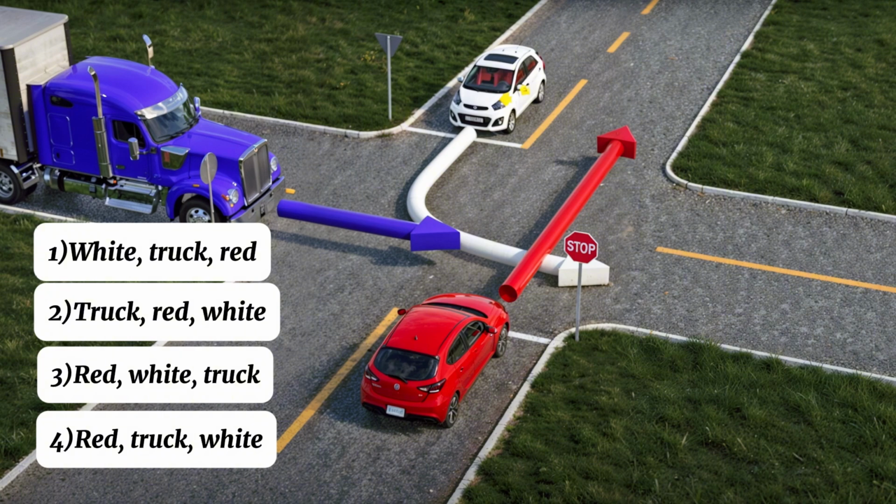The main thing to remember when dealing with intersections controlled by stop signs is that if 2 vehicles approach the intersection at the same time, the vehicle on the right has the right-of-way. This means that the white vehicle, which is at the yield sign, is the last to pass through the intersection because it must yield to the others.